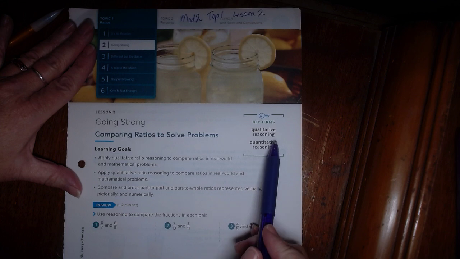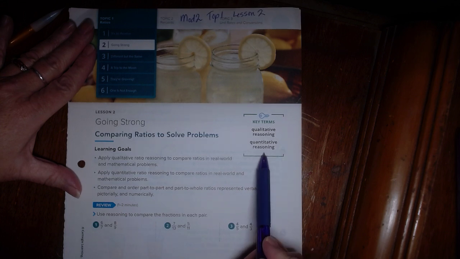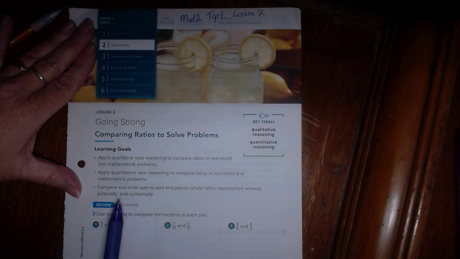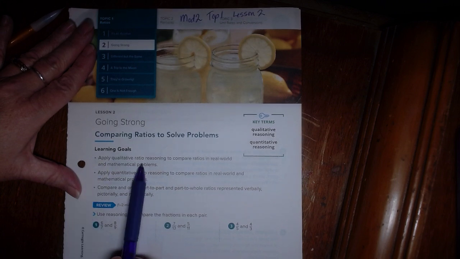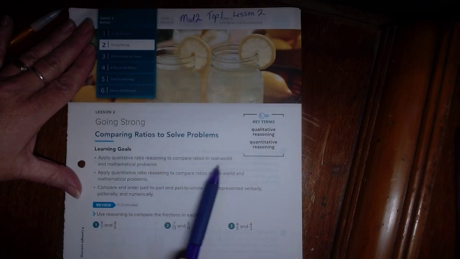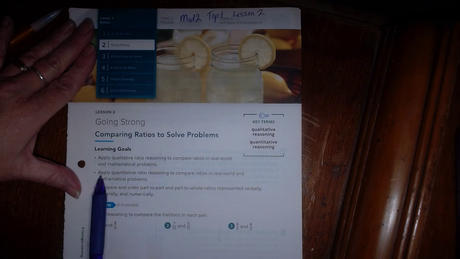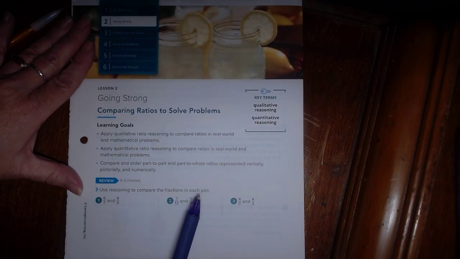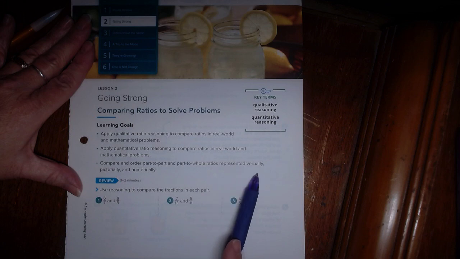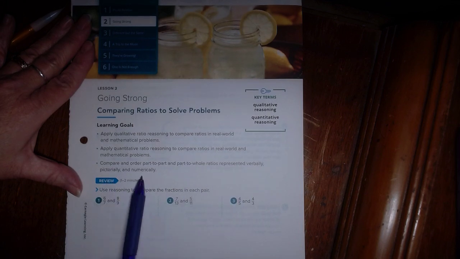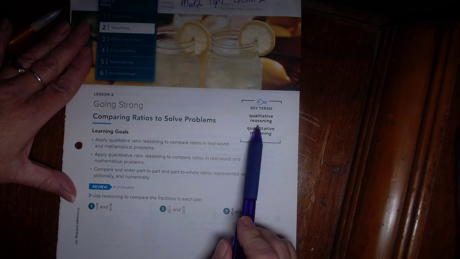Today our key terms are qualitative reasoning and quantitative reasoning. We're going to talk about those in just a second. Our goals: apply qualitative ratio reasoning to compare ratios in real world and mathematical problems, and the same thing with quantitative reasoning. Compare and order part to part and part to whole ratios represented verbally, pictorially, and numerically. So in words, numbers, pictures.